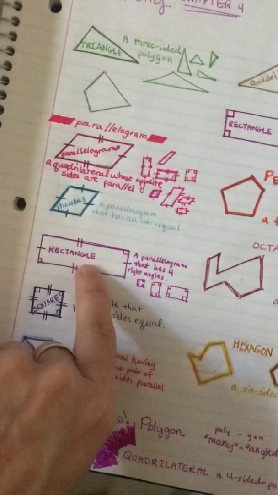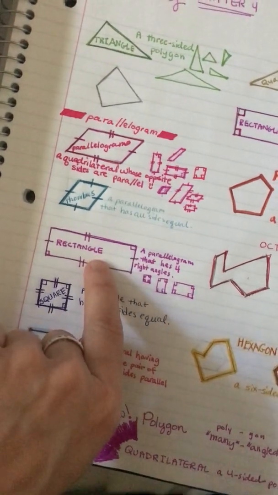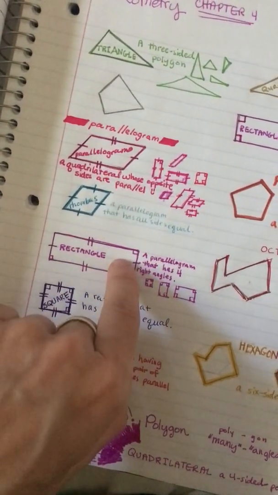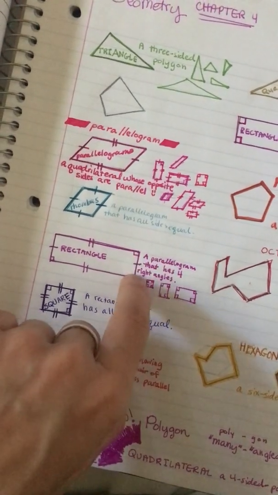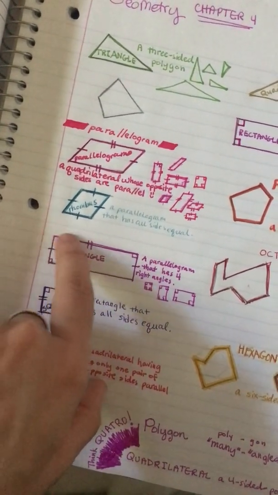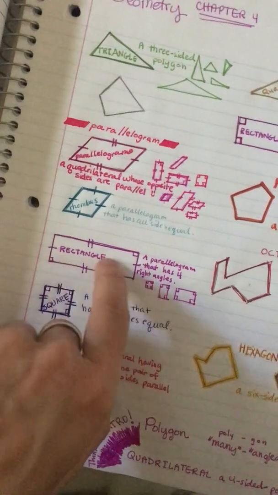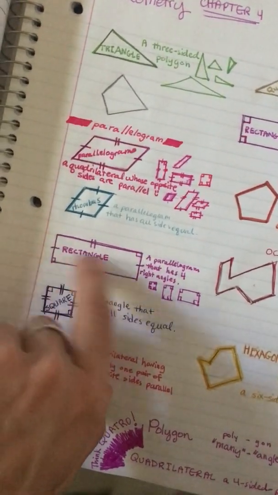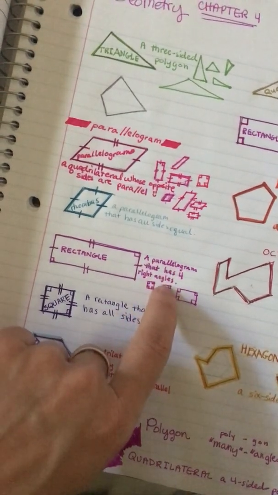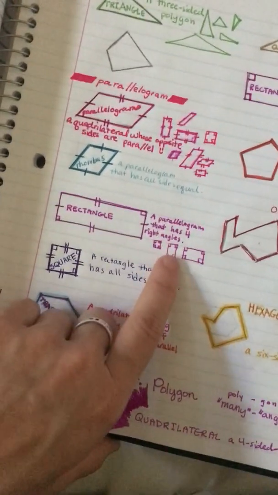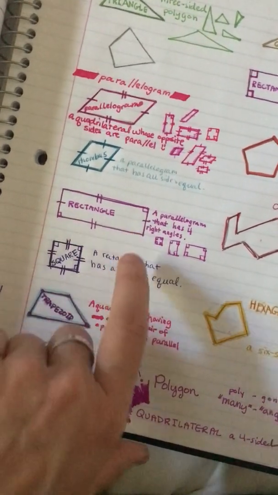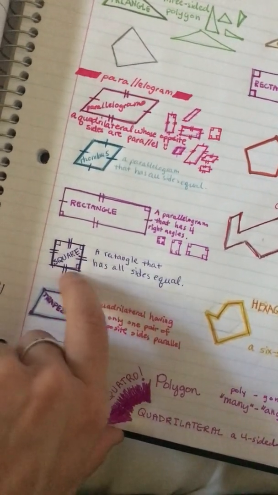A rectangle, well, technically this is a parallelogram too, but it's more specific than this one was because you have to have straight corners or right angles. A rectangle, that's what you've always grown up seeing, is that square right there. So it's a parallelogram that has four right angles. A square can be a rectangle too, technically, because it is a parallelogram that has four right angles.